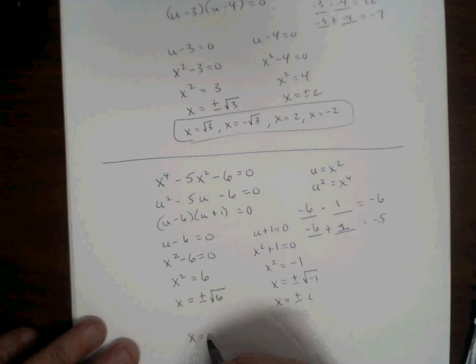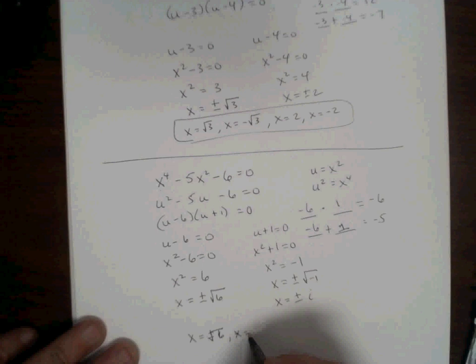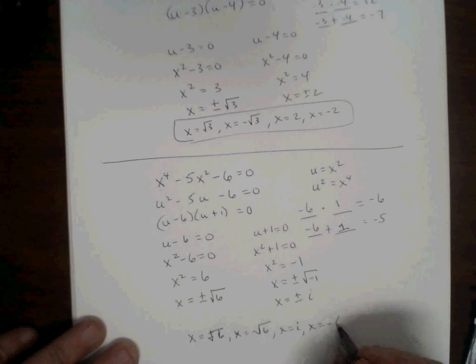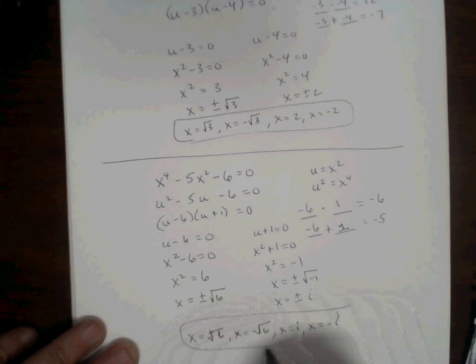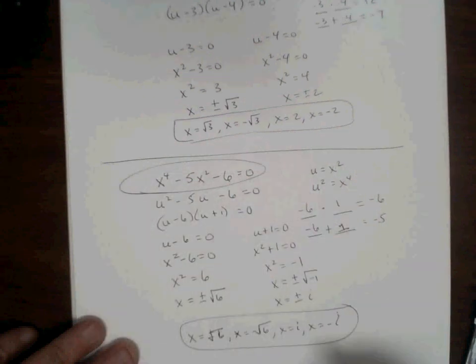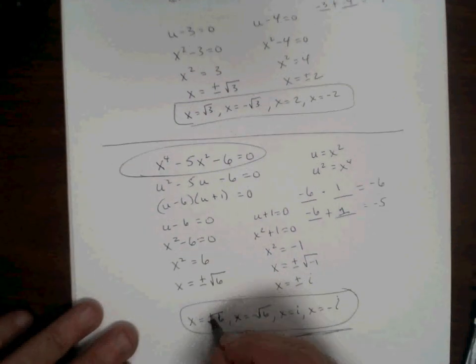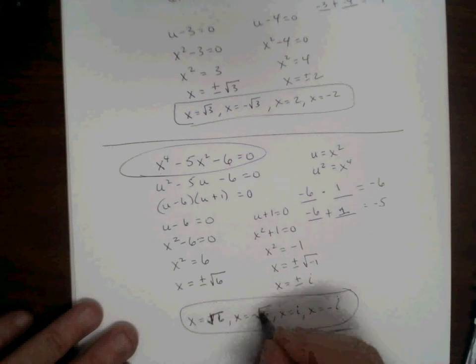So we have 4 solutions. X equals the square root of 6. X equals negative square root of 6. X equals i, and x equals negative i, to get our 4 solutions to our fourth degree polynomial equation. And here again, not every solution is real. These two solutions are both complex or imaginary solutions. These numbers are real solutions, but they're irrational solutions.